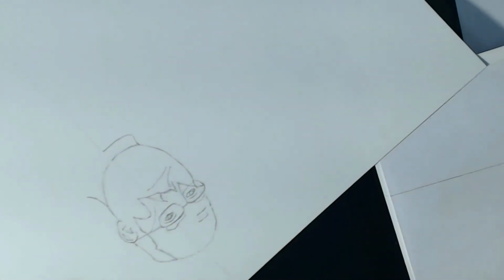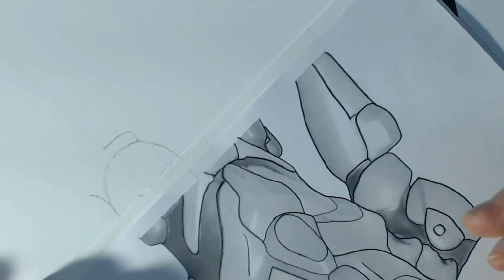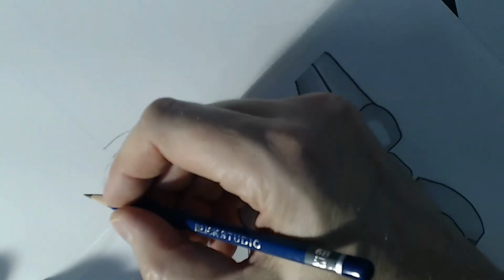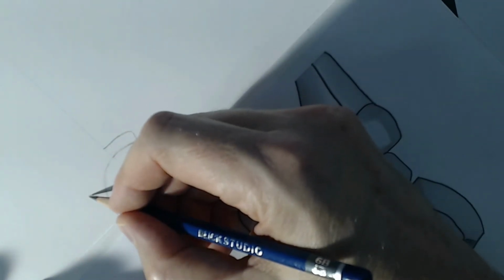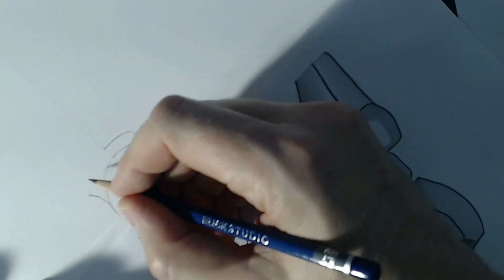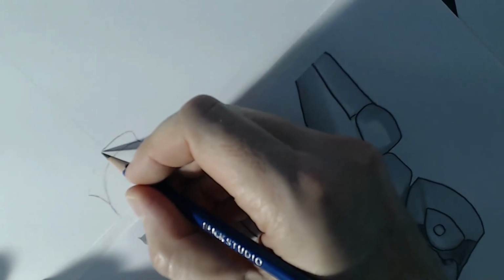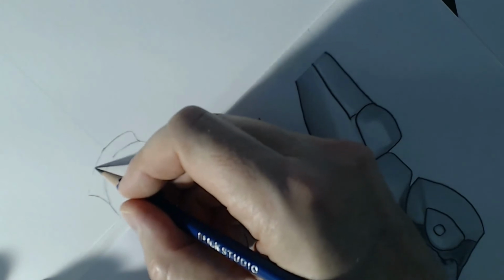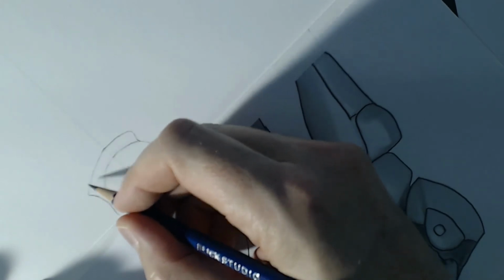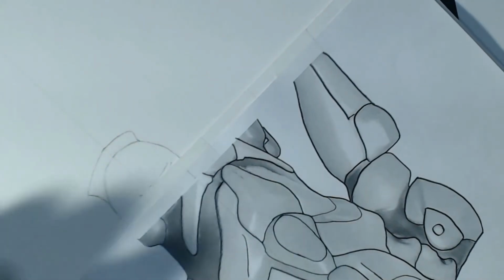And then that's going to come around this way. Let me put this at the same angle so I can see what I'm looking at. Yeah, it's just going to go like this. There we go. Okay.